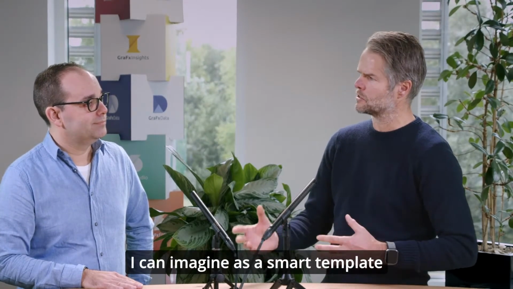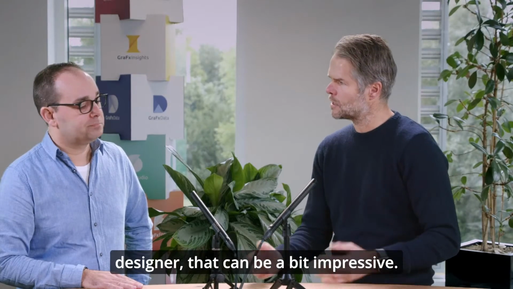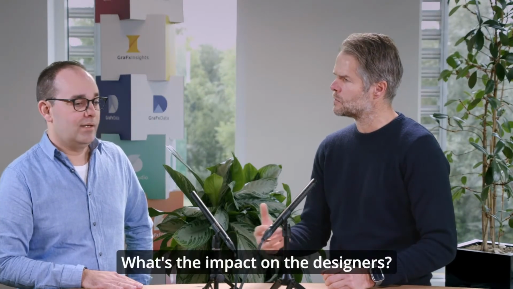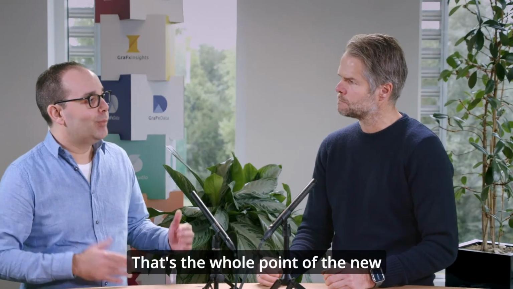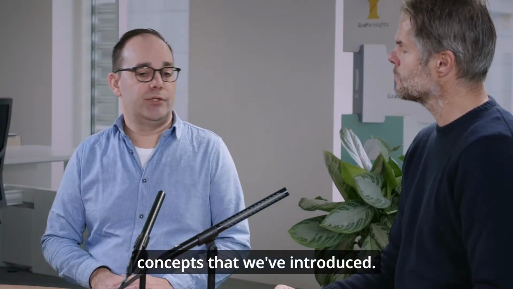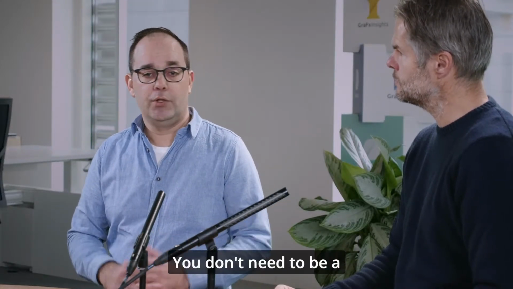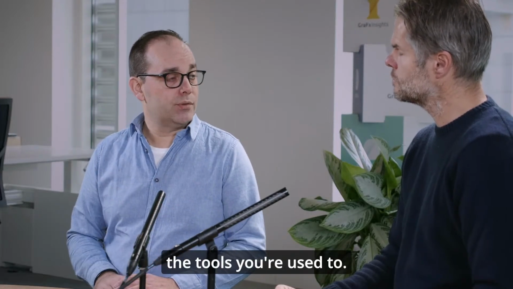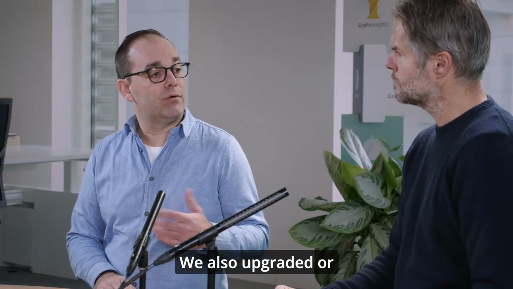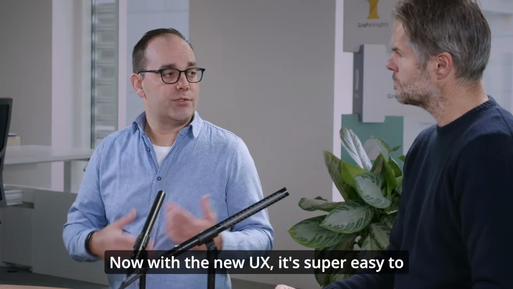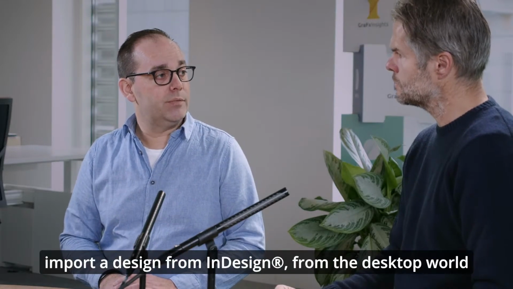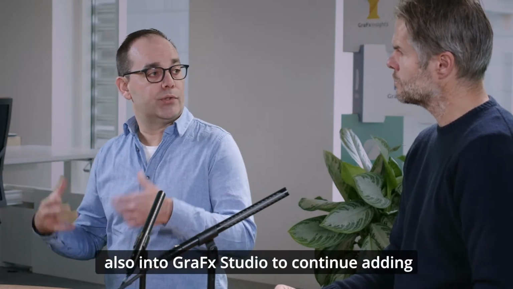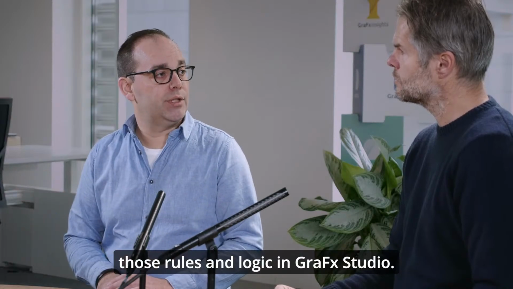With all the technologies, it does sound quite sophisticated. So I can imagine as a smart template designer, that can be a bit impressive. But what's the impact on the designers? That's the whole point of the new concepts that we've introduced. They are super easy to set up. You don't need to be a developer. As a designer, it looks very familiar to the tools you're used to, and you could even start in the tools you're used to. We also revamped our InDesign plugin. So now with the new UX, it's super easy to import a design from InDesign, from the desktop world, into Studio to continue adding those rules and logic in Studio.